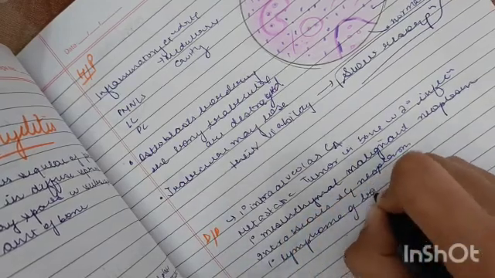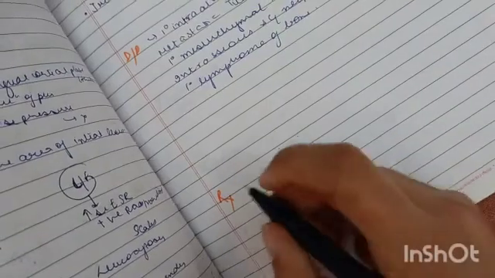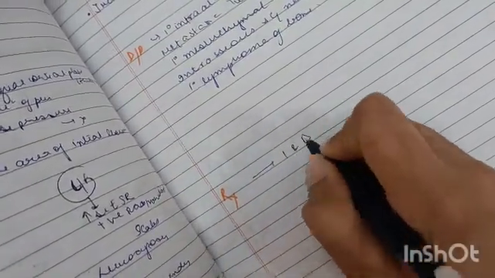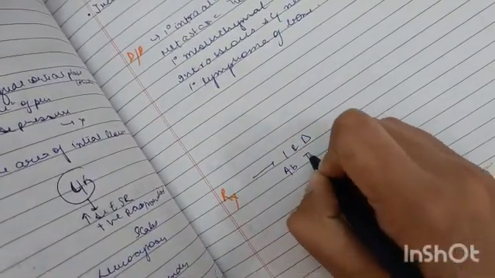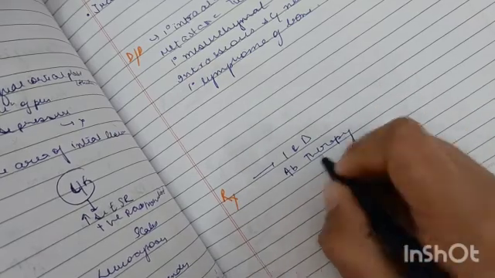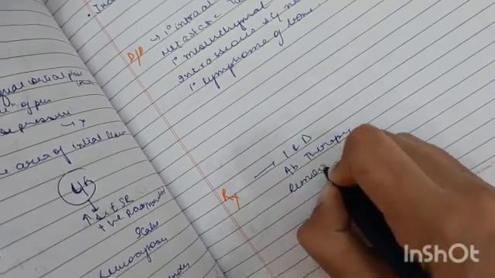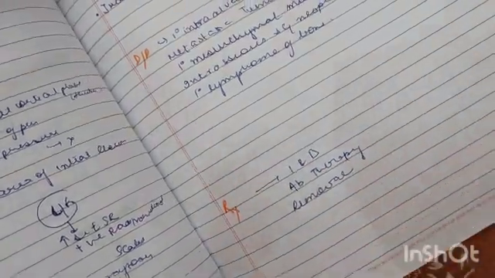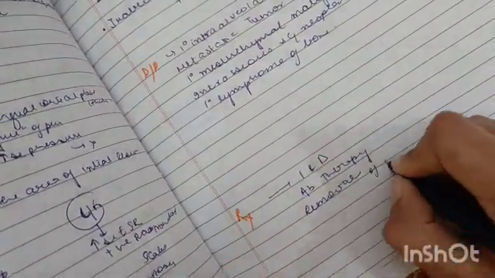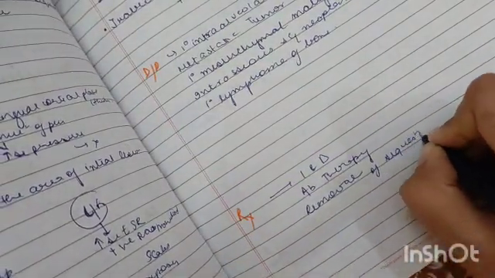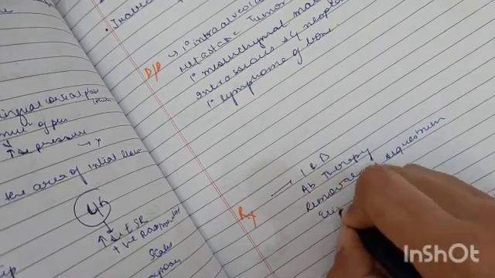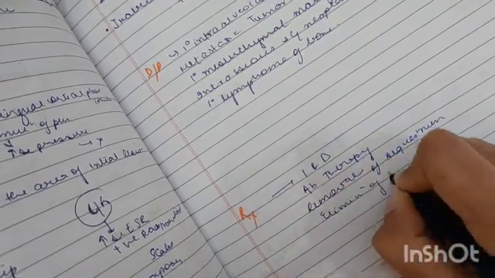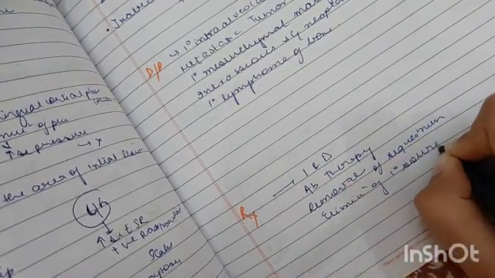Now coming on to the treatment. First of all, incision and drainage, then antibiotic therapy. Then the removal of the sequestrum is very important, because otherwise healing will not occur. And finally, the elimination of the primary source or the cause.